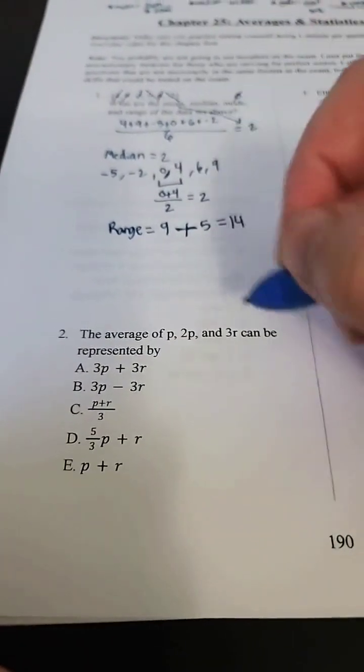So our range is going to be 14. So let's go to number 2.